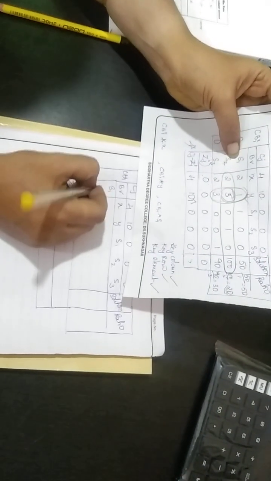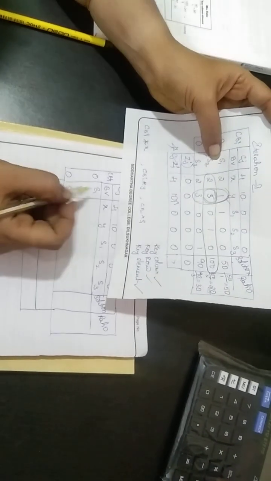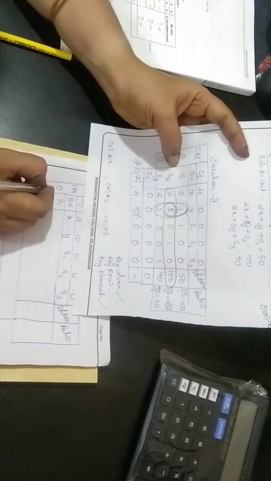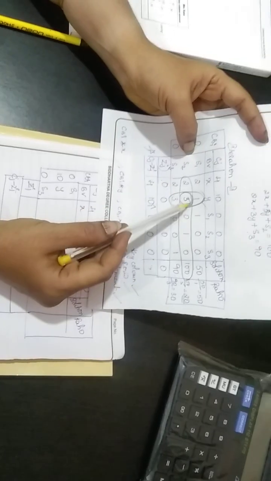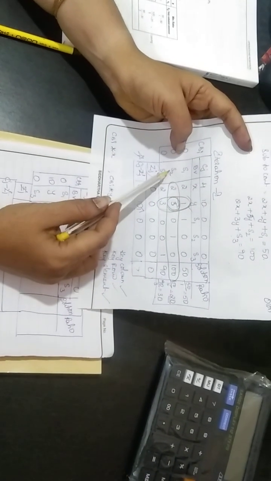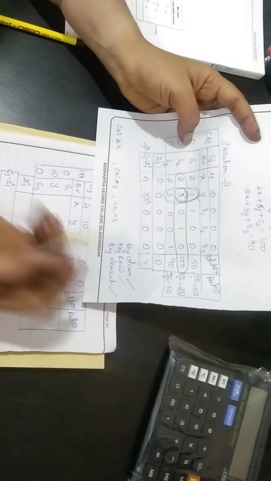So my Y value is going to take a place in the basic values. Now S1 was as usual 0, S3 was as usual 0, whereas the Y value is 10, which I'm going to take here. So whenever I go to the next table, the key element helps in shifting out. This value will leave, and in this place a new value is going to take a place.